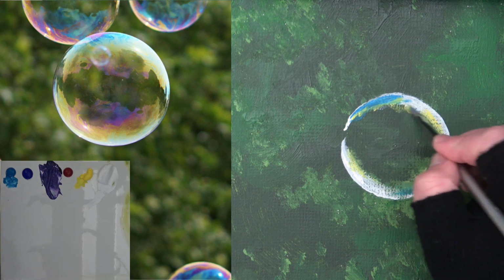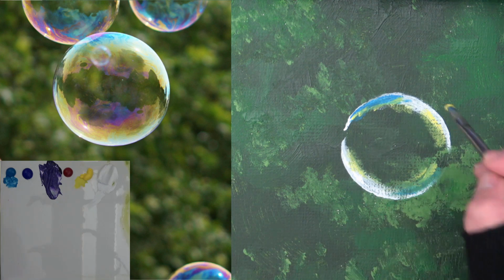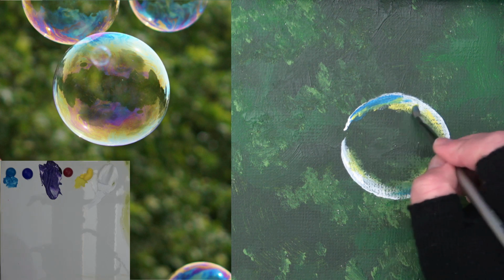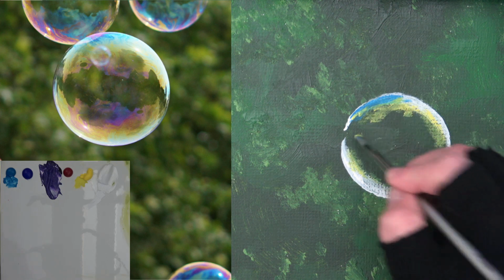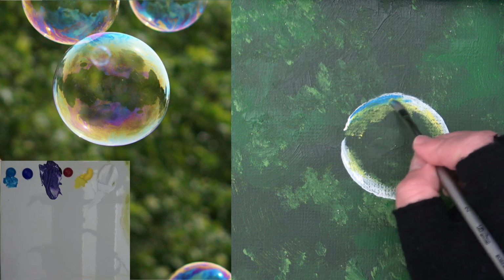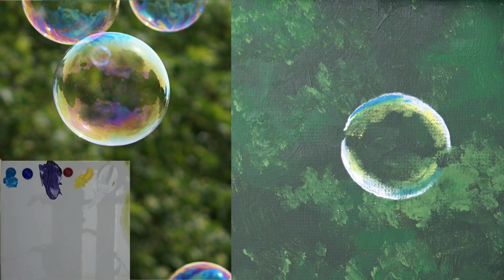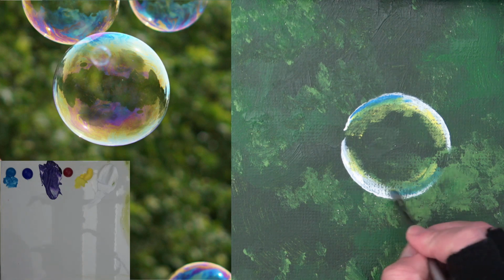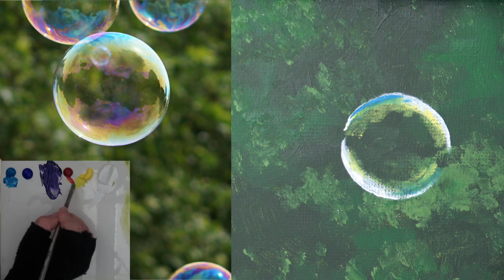Now, at the end of the day, my aim is to get that little central see-through piece, the shape of it, roughly correct. If I can do that, then I will have succeeded.